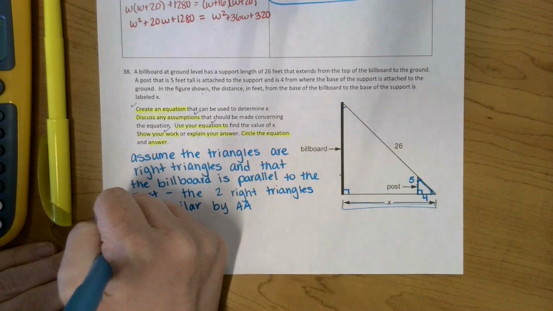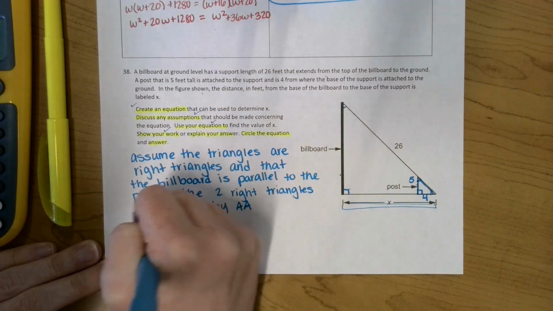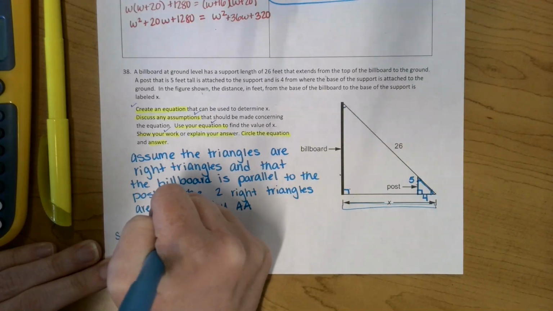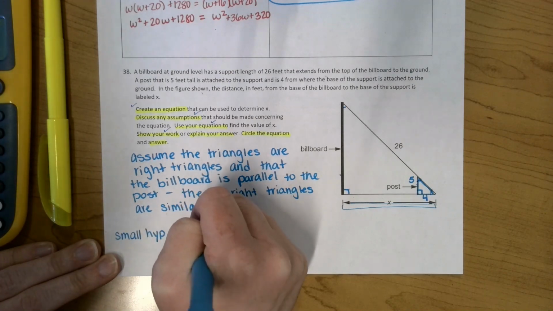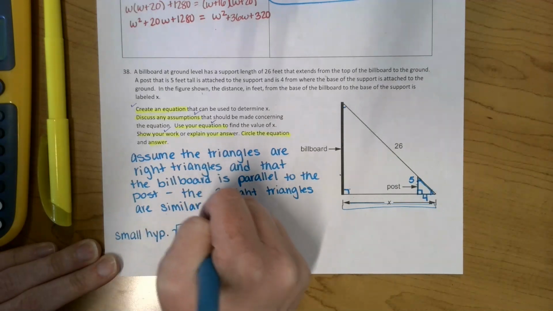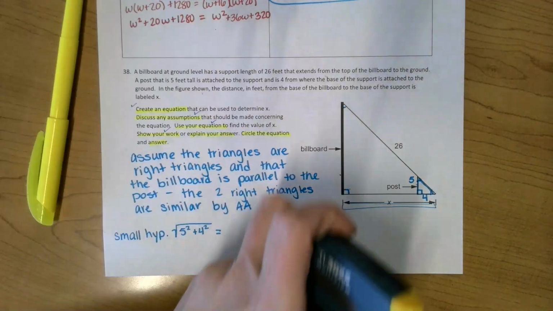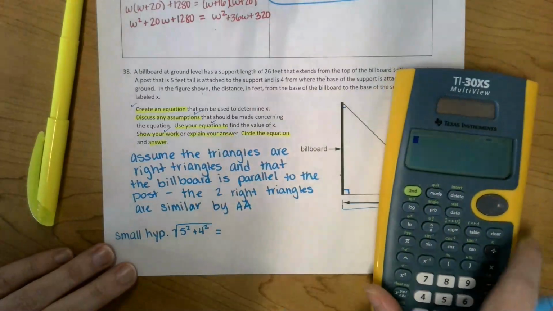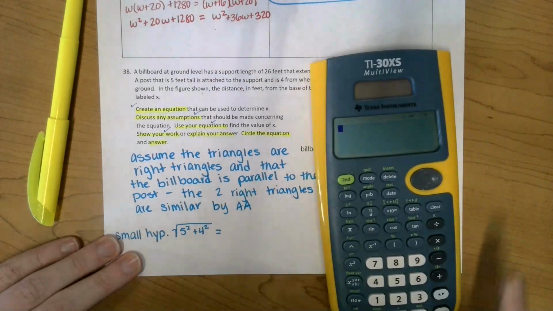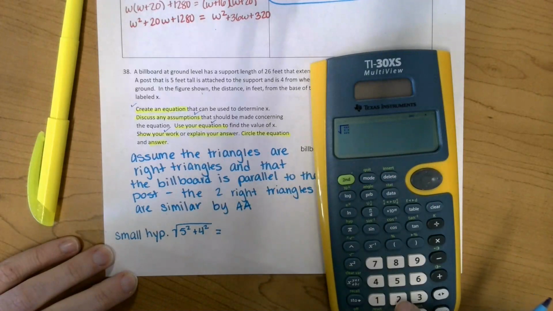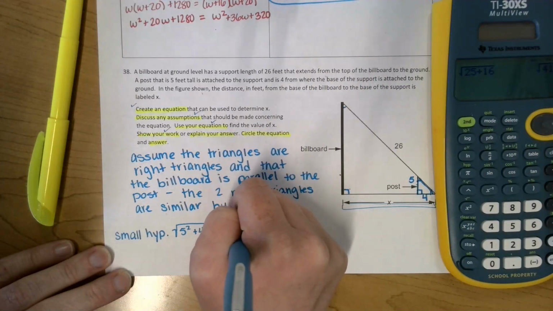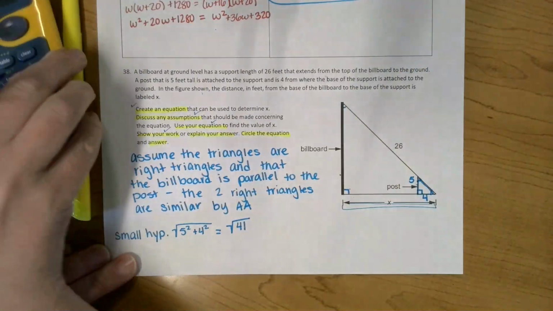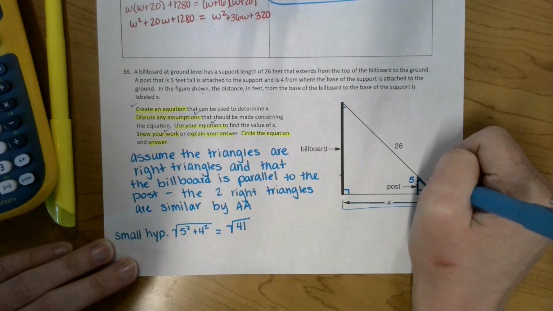So we're going to find the small hypotenuse by using Pythagorean theorem. So that would be 5 squared plus 4 squared, and we would take the square root of that. And we're going to keep this as simple as possible until we are at the very end. So 5 squared is 25, 4 squared is 16. That would be the square root of 41. So we're going to keep this in the radical till the very, very end. So this is square root 41.